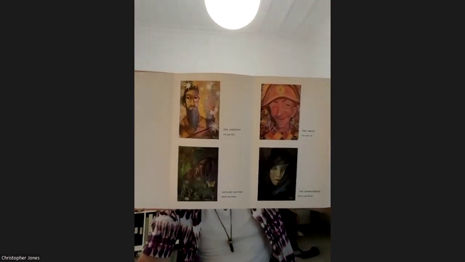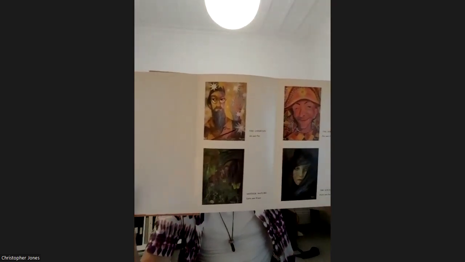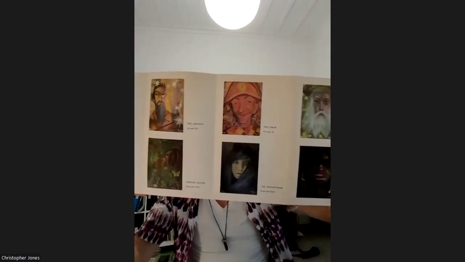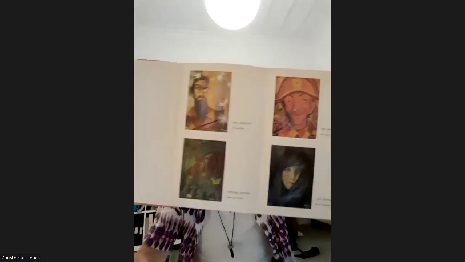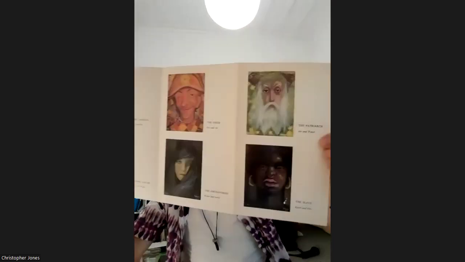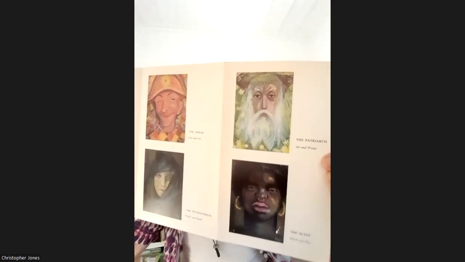And if you know your rock music, there's a band called King Crimson, which came around about that time, and they actually used these images on one of their album covers. Here's the other 6 of the archetypes. So you've got the logician, the enchantress, the Joker, Mother Nature, going the wrong way, and over there you've got the patriarch and the slave.